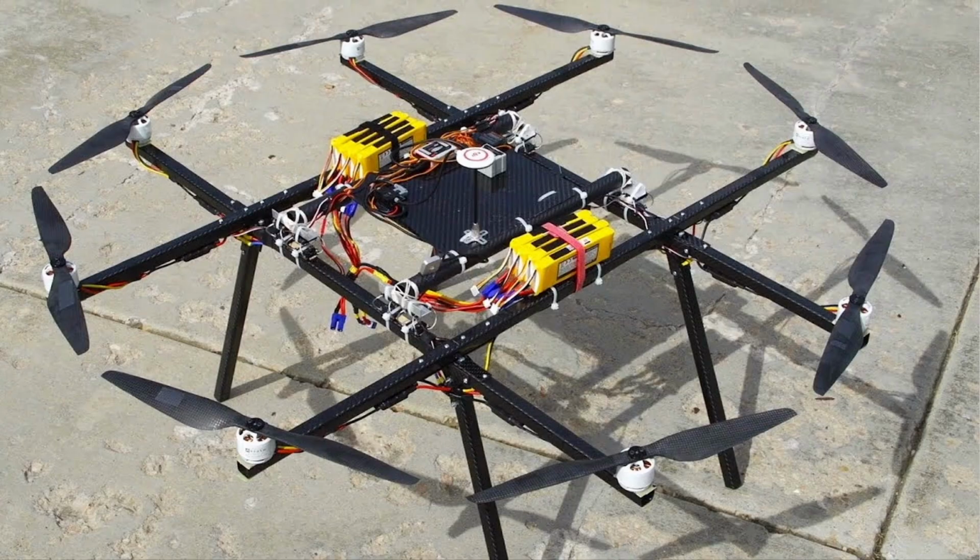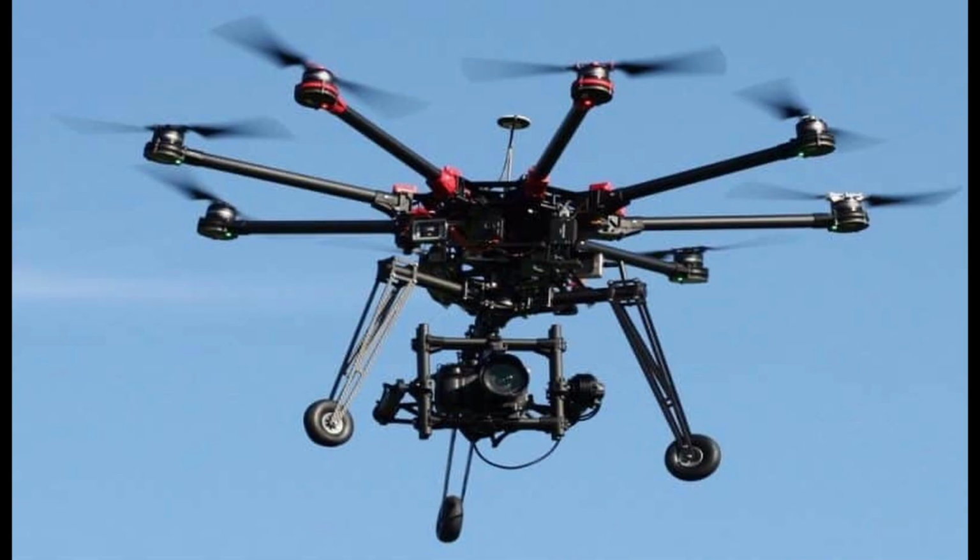Octocopters take it further. 8 rotors, 4 pairs of counter-rotating motors. Lose 2 motors, still flyable. That's serious redundancy. And the payload capacity? Massive. Professional cinematographers use octocopters to carry crazy heavy camera rigs. Cinema cameras, gimbal stabilizers, wireless systems. We're talking 10 kilograms or more of payload.